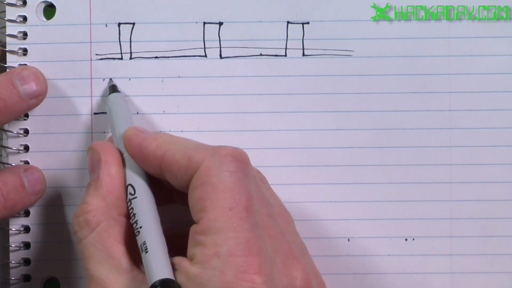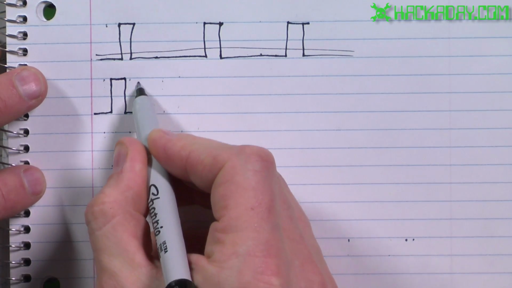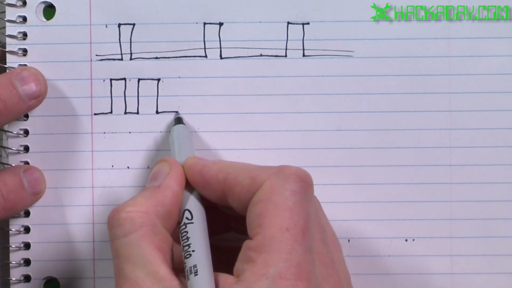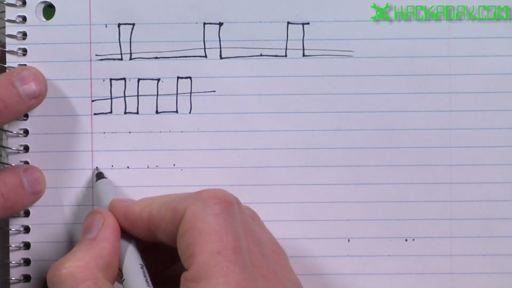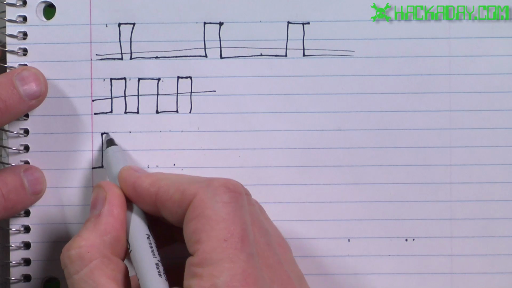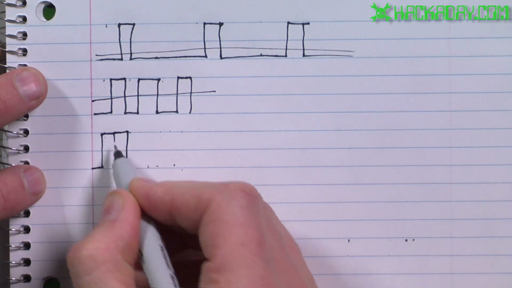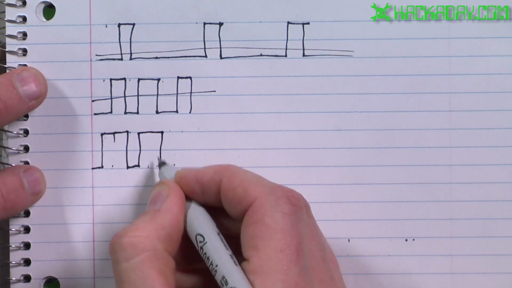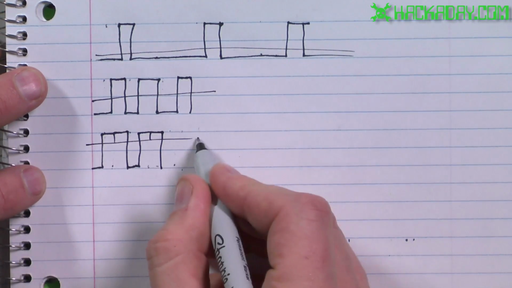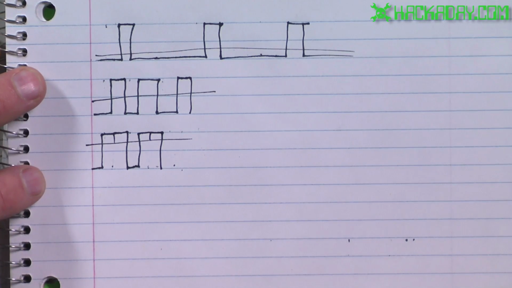If they're spaced close together, you get a higher value, and they can actually work out so that two pulses might happen one right after the other. So it would be like that. We end up with a high value.